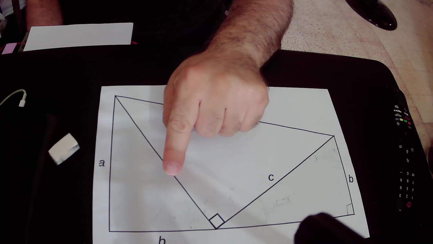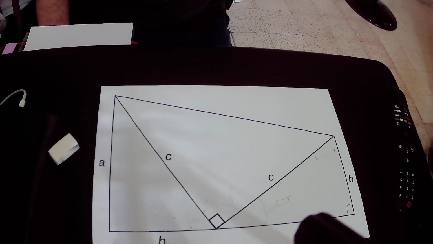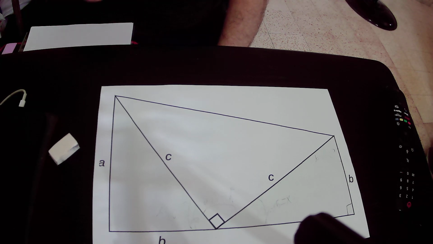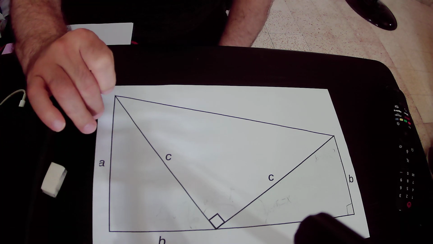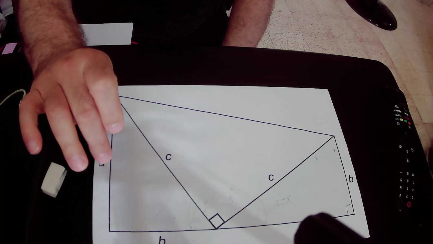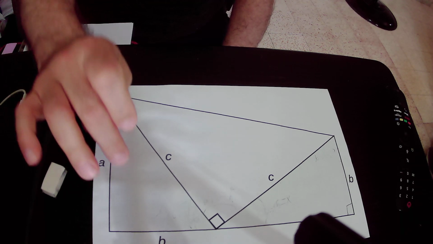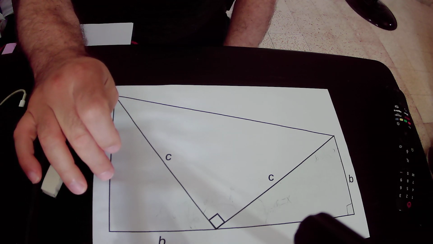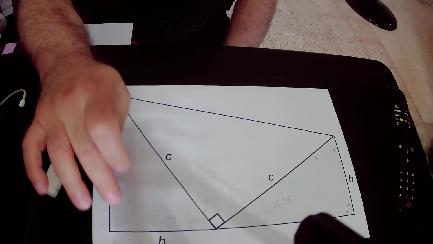and I built a perpendicular side A to side B. So in the right triangle, the angle between side A and side B is 90 degrees.